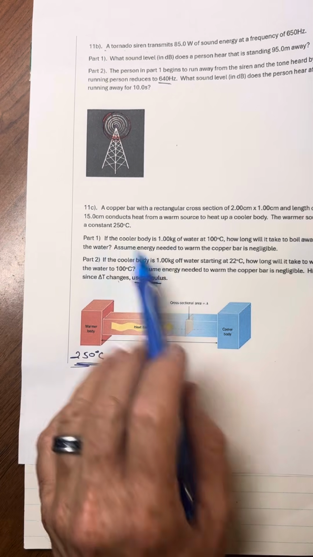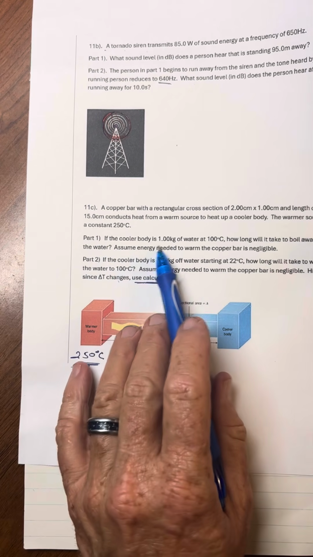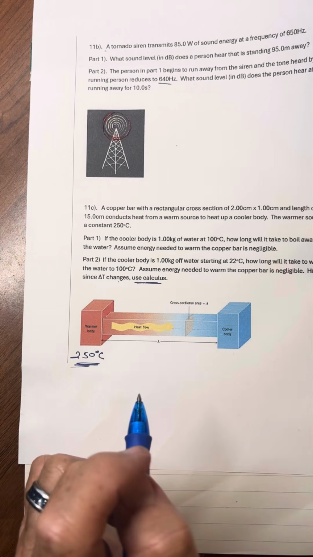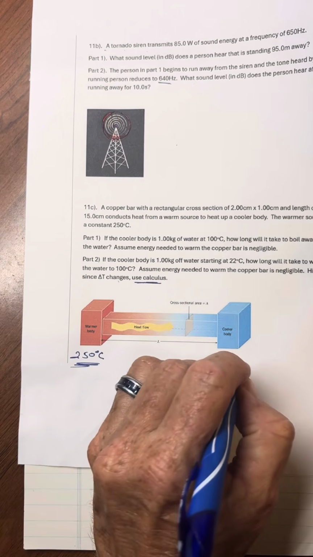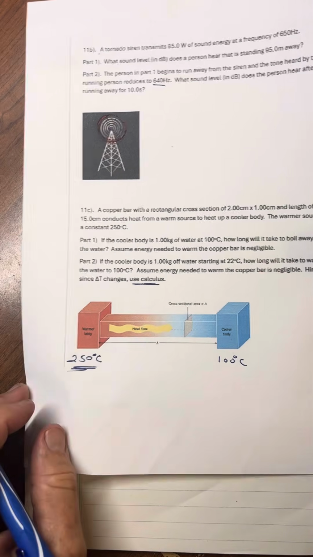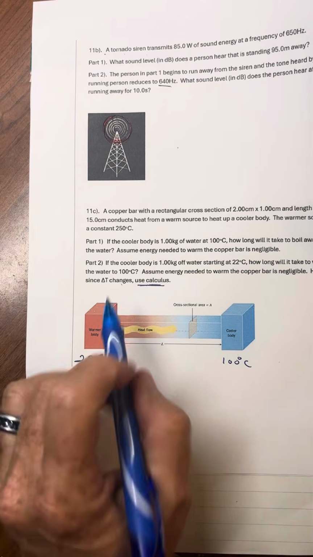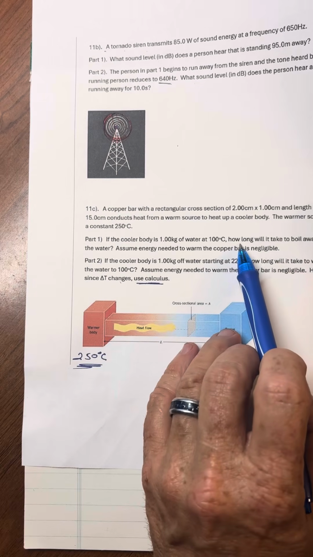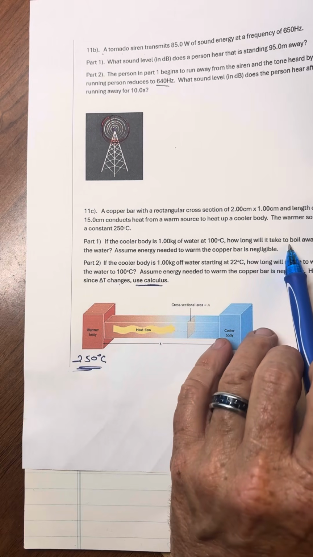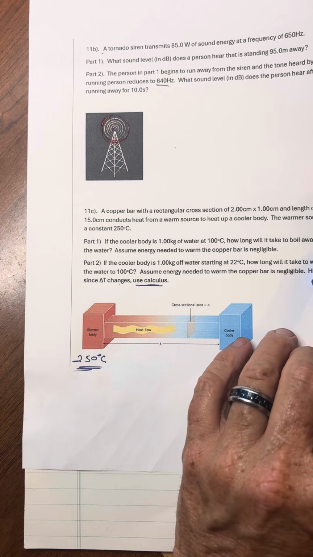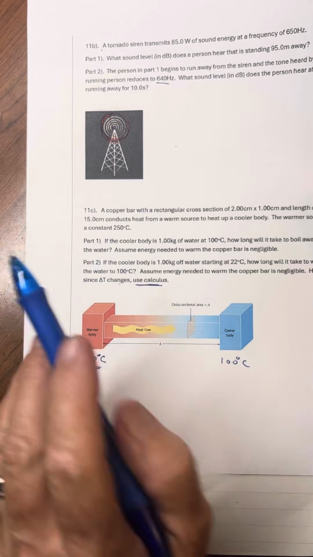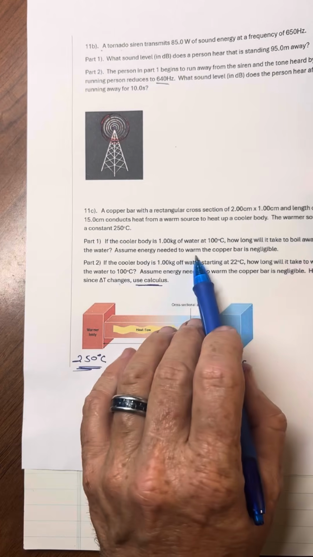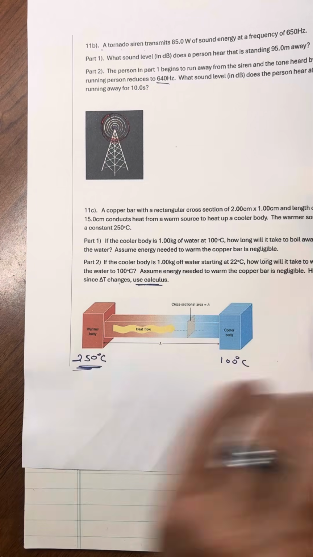And if the cooler source over here is 1 kilogram water at 100 degrees. Okay, so at least at first, it's 100 degrees. I know it's going to get harder in part 2 where it changes. But it says here, how long will it take to boil away all the water? Assume energy needed to warm the copper rod is negligible.